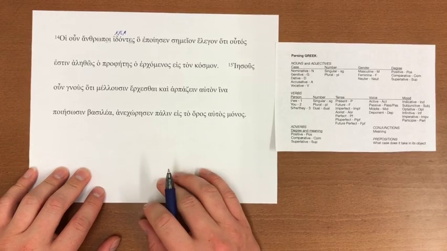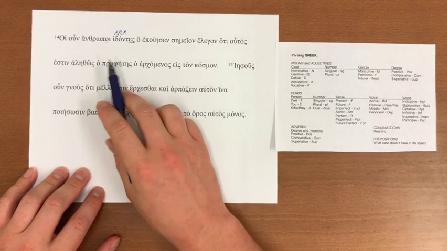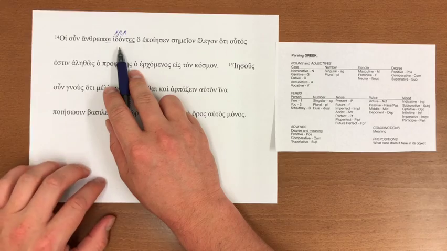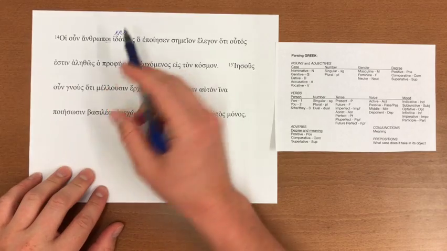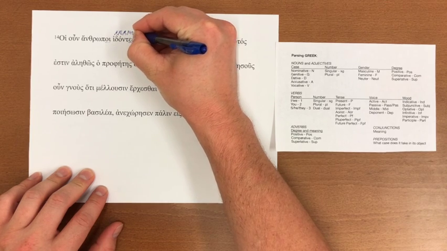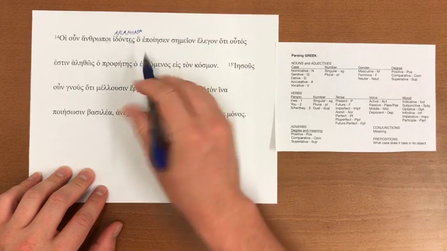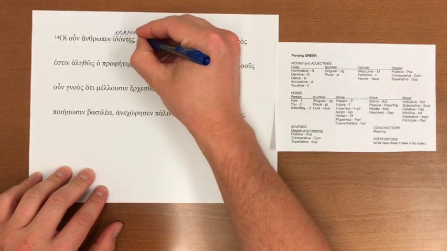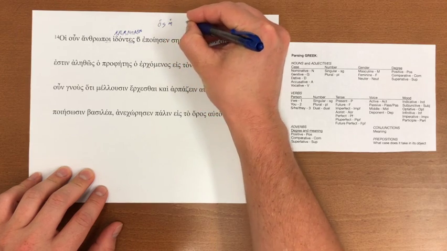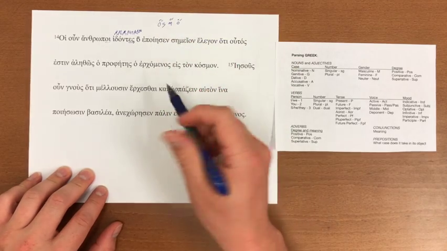oida. Is it oida? Yeah, I think it's oida, just to know. So the omicron is going to drop out for the stem, and then we have the aorist form, though present in meaning. So nominative plural masculine, I think present, active participle, and then ha with the aspiration mark there from hos, he, ho. It's going to be the relative pronoun.